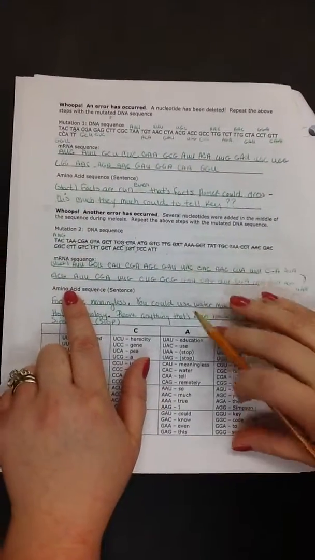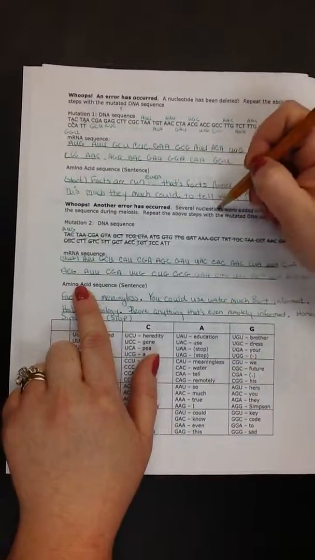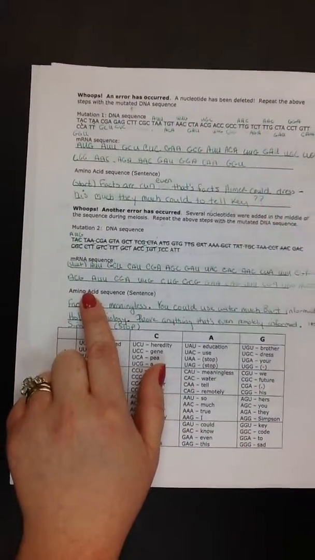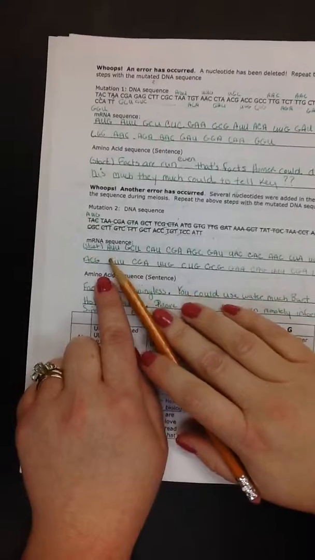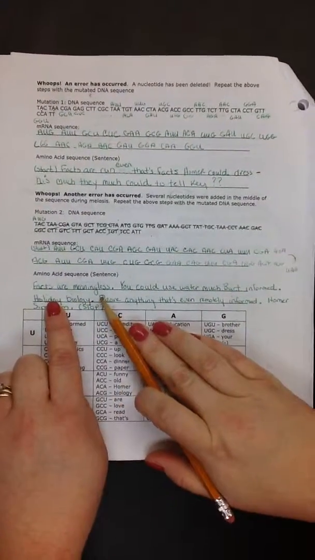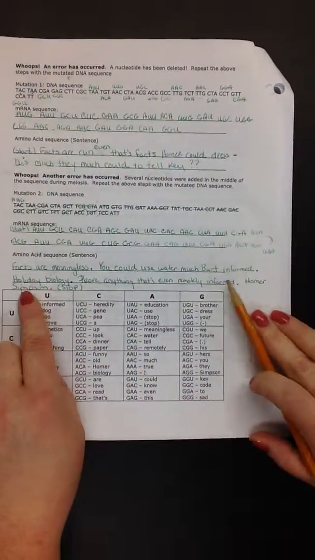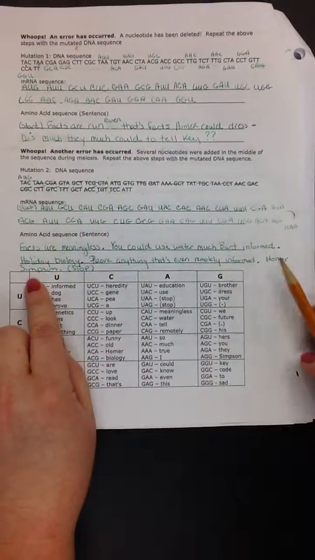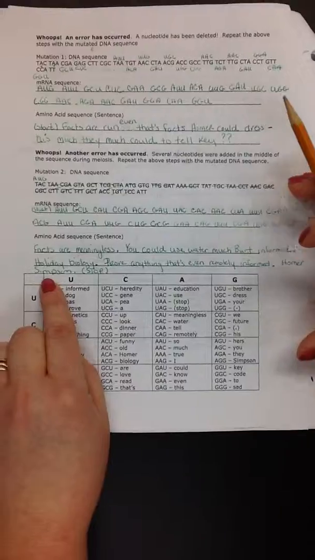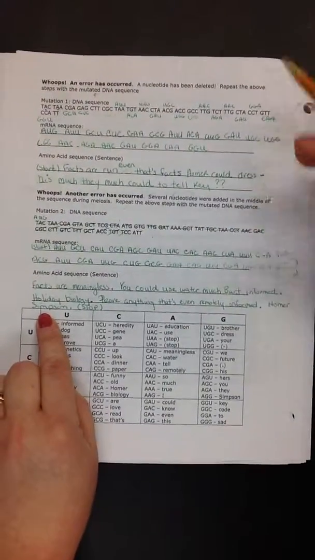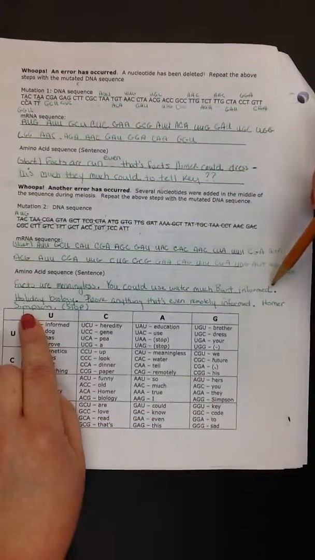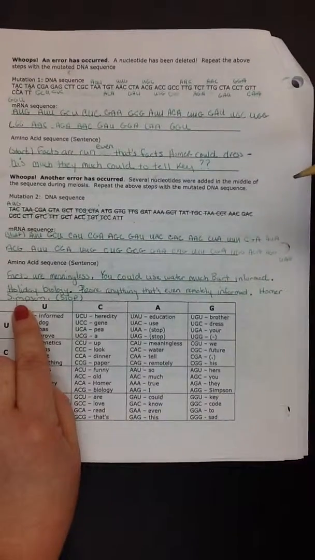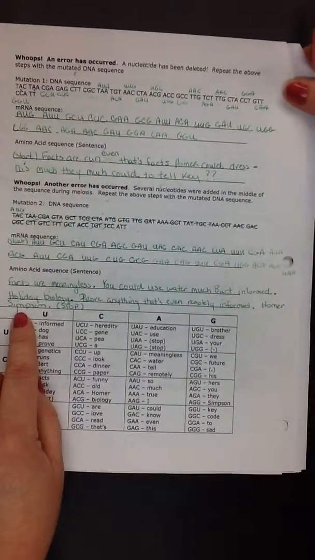Now down here we have another type of mutation. There were several nucleotides added in to the sequence. So let's see what happened here. Facts are meaningless. You could use water, much Bart informed, holiday biology. Prove anything that's even remotely informed, Homer Simpson. Although this sentence is more similar to the first sentence, it still contains information that's inaccurate. So that's what also would happen to your protein. If you have any questions, come see me and I will gladly review it with you.